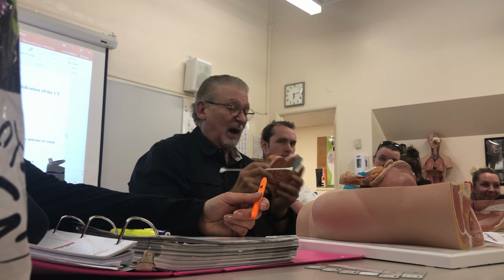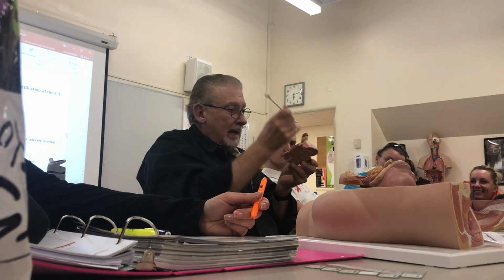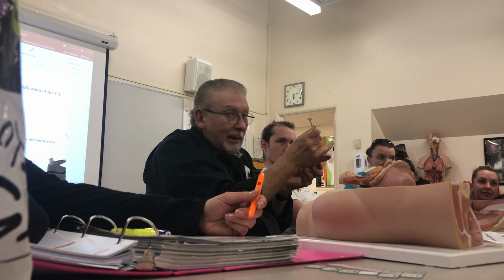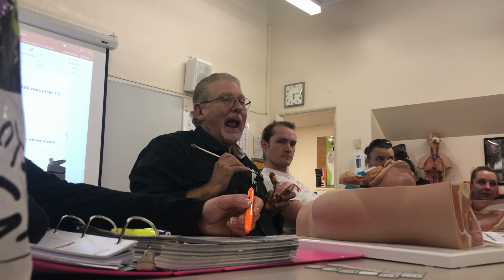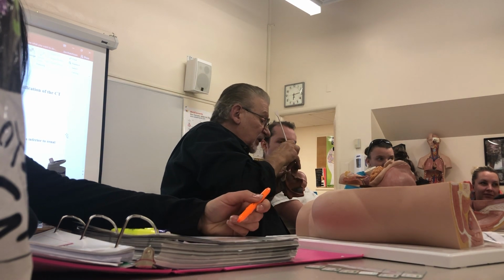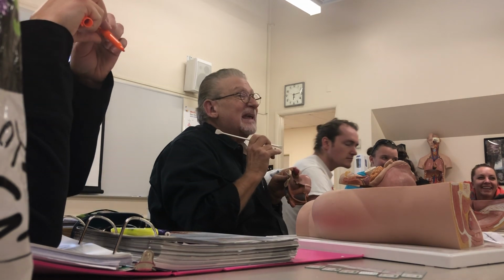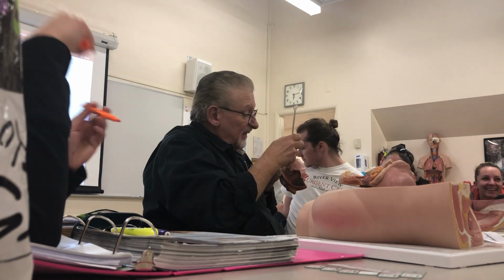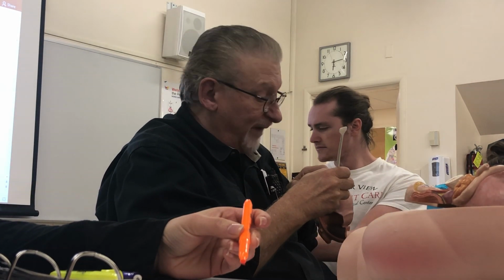Now here is our ovary. Here is the fimbriae, and this here, right past the fimbriae, is the ampulla. The part that enters into the uterus, that is the isthmus. This structure below the oviduct is the ovarian ligament.